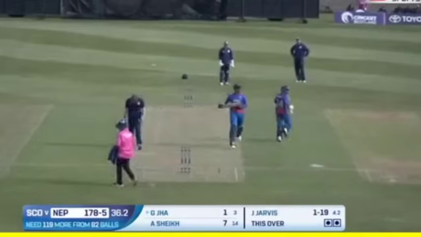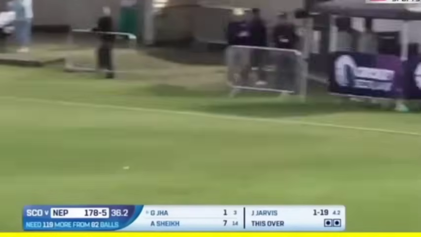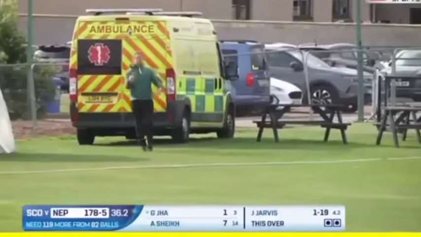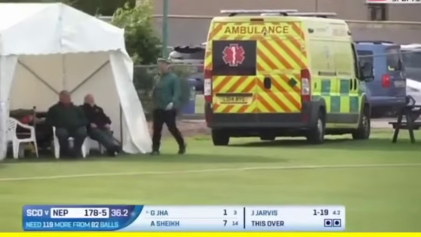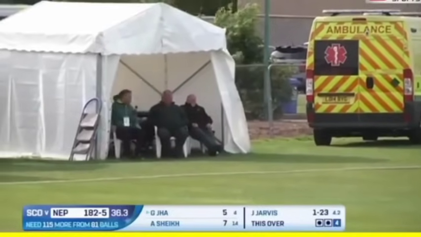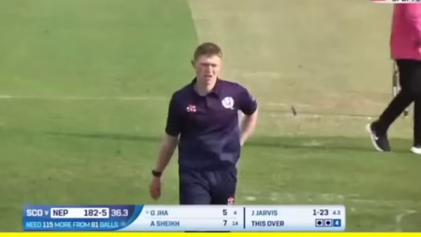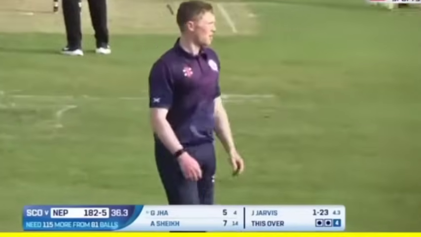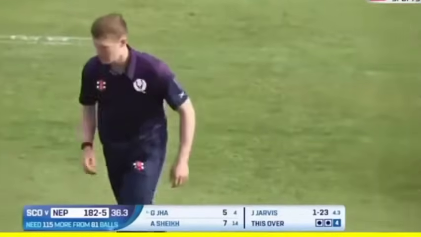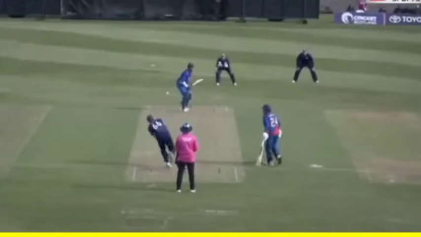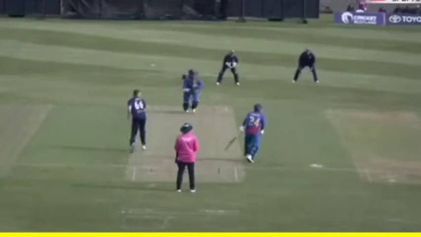Lovely cover drive. That's going to race to the rope. Nepal will need plenty more of that from Gulshan Jha. Slightly overpitched, but beautifully punished by Gulshan Jha. See Jarvis blowing his cheeks out in frustration. Unhappy with that. It's the first boundary that we've seen in a long time.